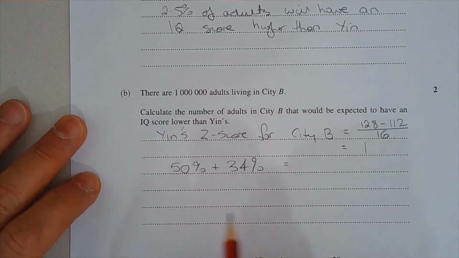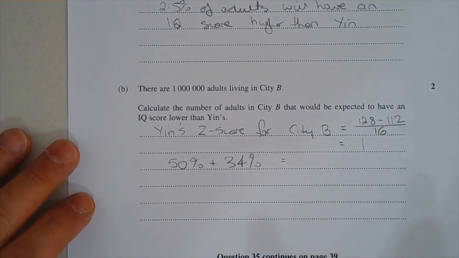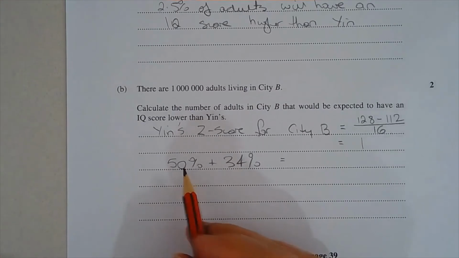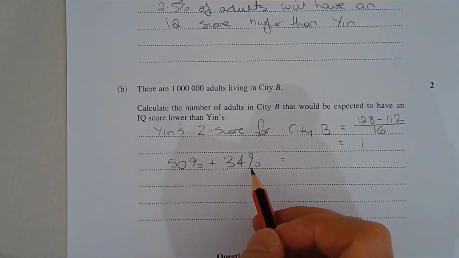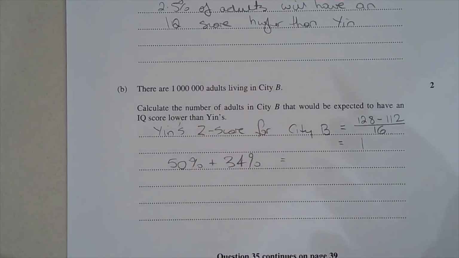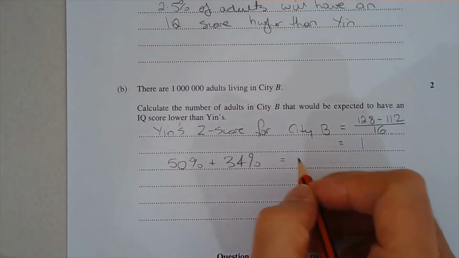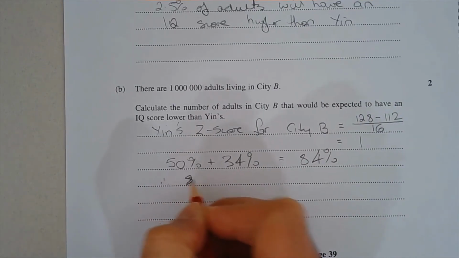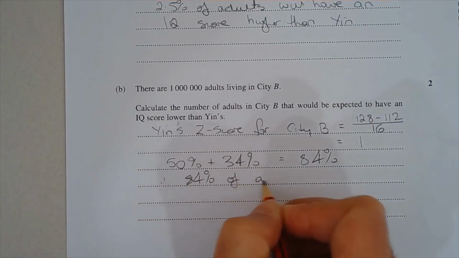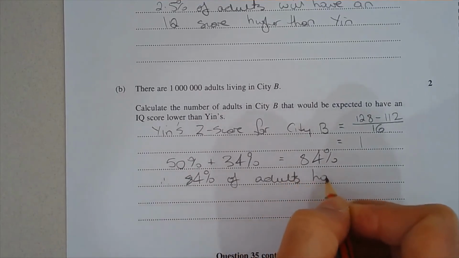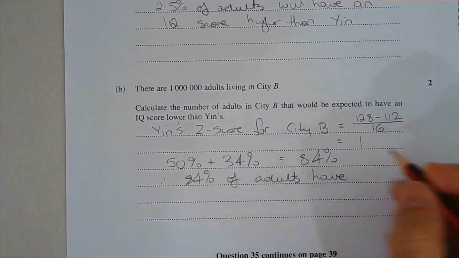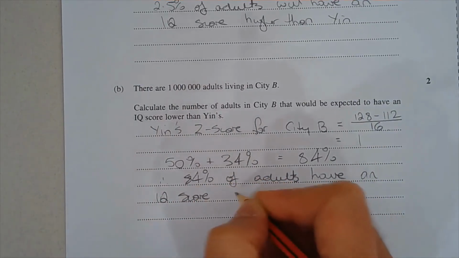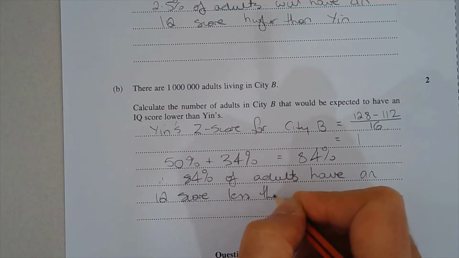From the normal distribution, you've got 50%, the percentage of scores under 0, plus 34%, which is the percentage of scores from 0 to 1 standard deviation. That will be 84%, and therefore 84% of adults have an IQ less than Yin's.